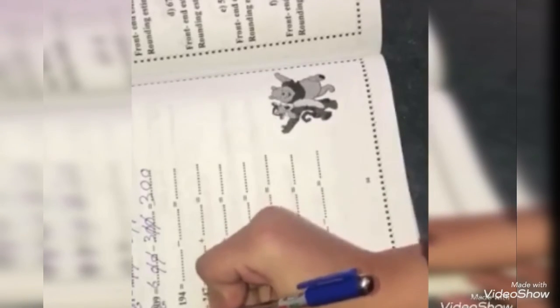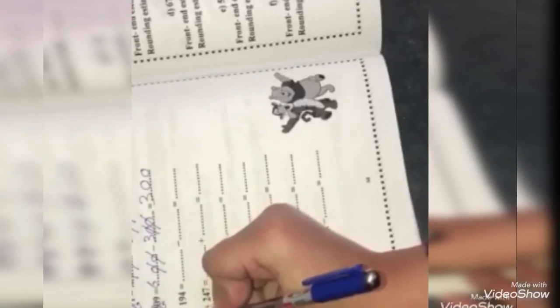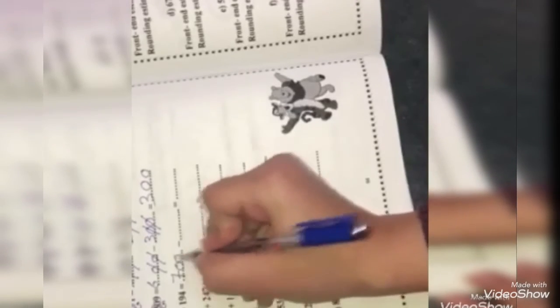Here 718. Circle the number in 100. Look to the next door. Here is 1. So we just ignore. So we write 7 as the same. And in ones and tens, we just put zeros.